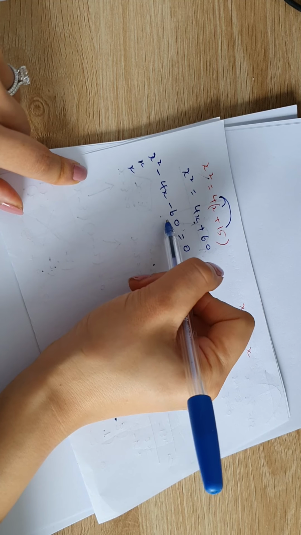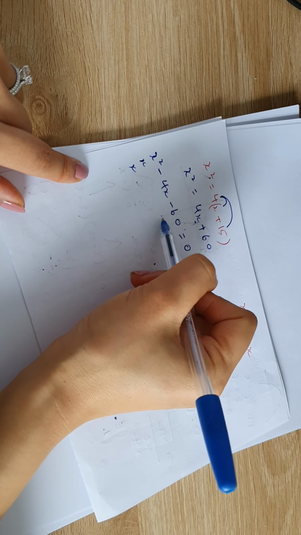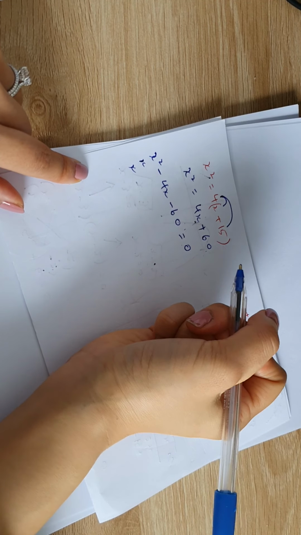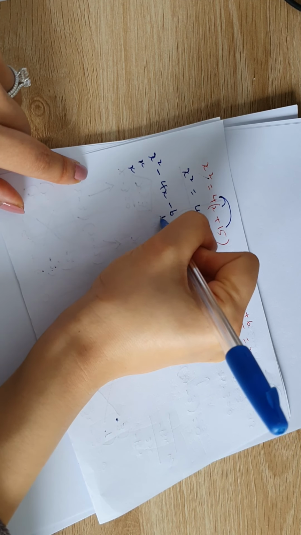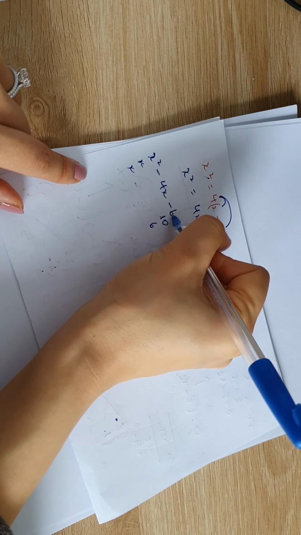So here we look for two values that multiply to give 60, but add to give negative 4x. So let's do 10 and 6. 10 and 6 might work. So we go 10 and 6, and 10 and 6 multiplies to give 60.